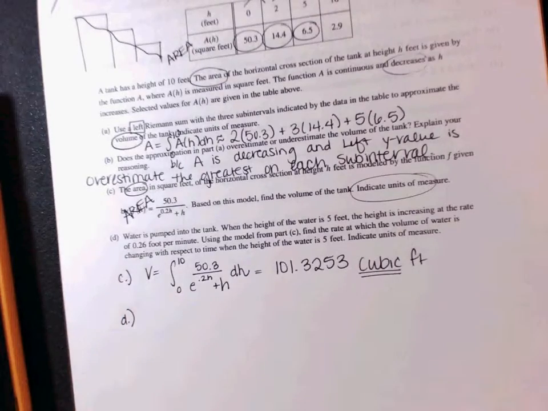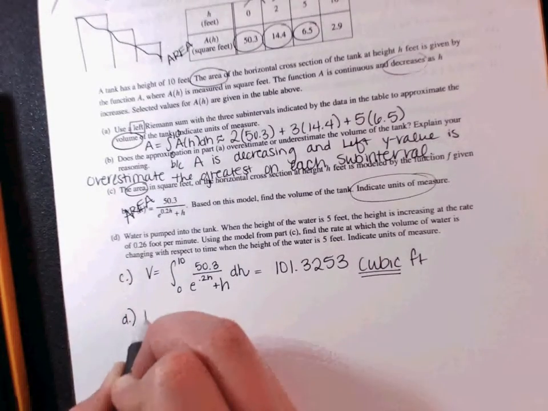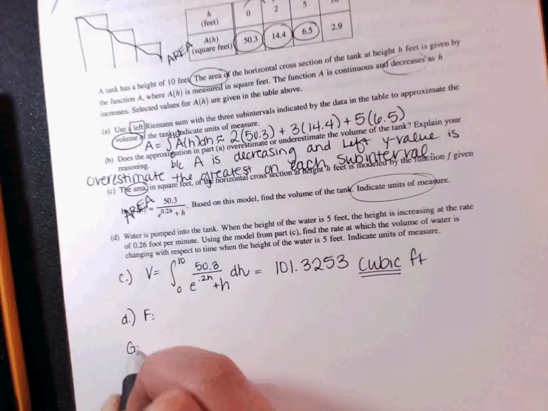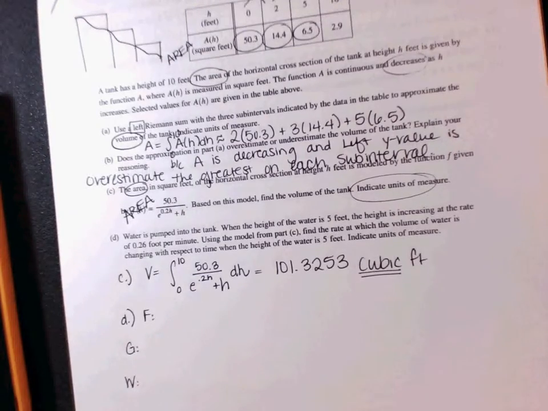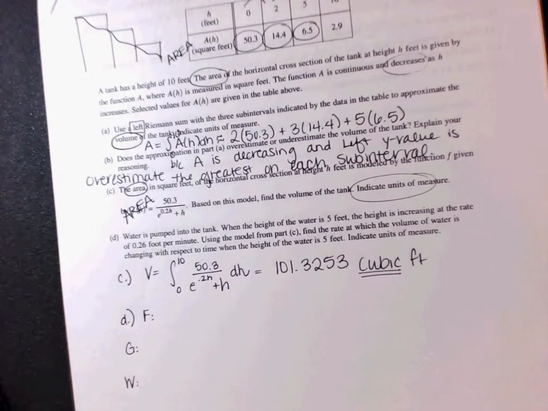Okay, last one, part D. What I want you to do is try to fill in your find and given ones. So, find, given one. Okay, just chill.